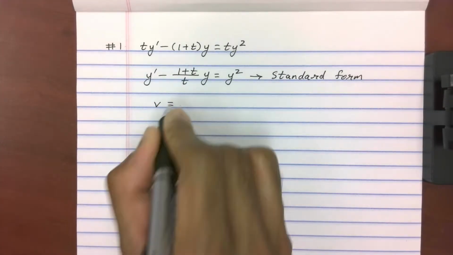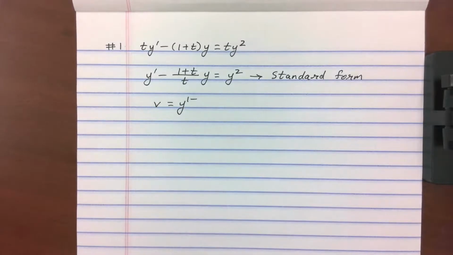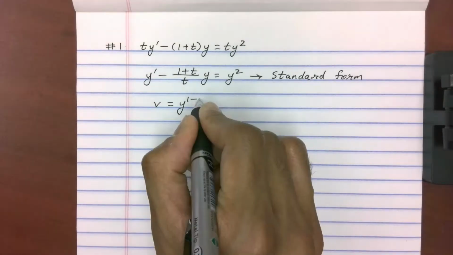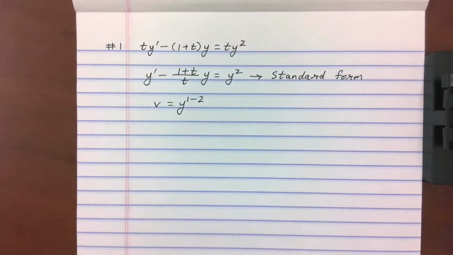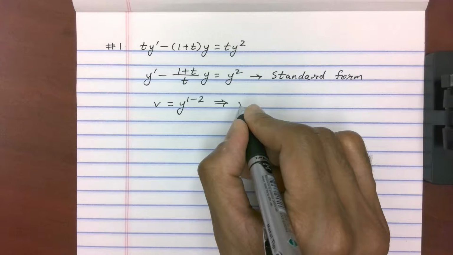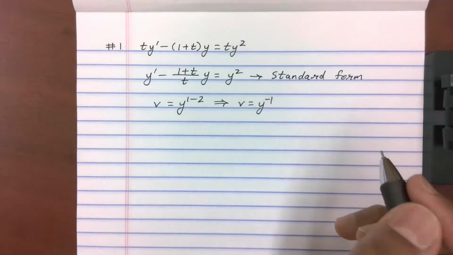V equals y raised to 1 minus n, notice the value of n in this case is 2, so 1 minus 2. And so we have V equals y raised to the power of negative 1.